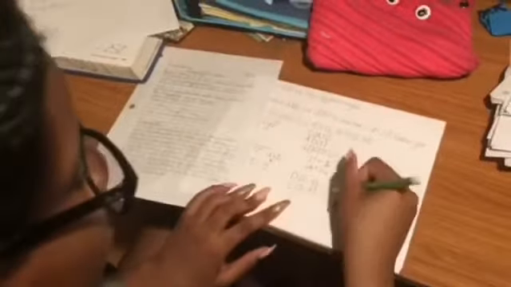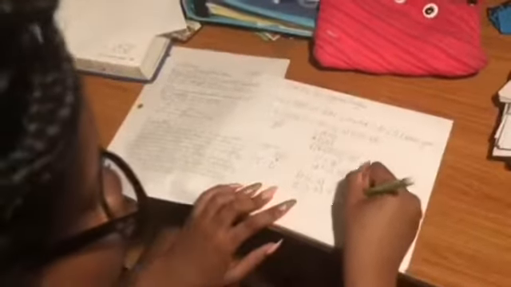So we have the square root of x2, 5 minus x1, 2, squared, plus negative 8, which is y2, minus negative 4, which is y1, squared.